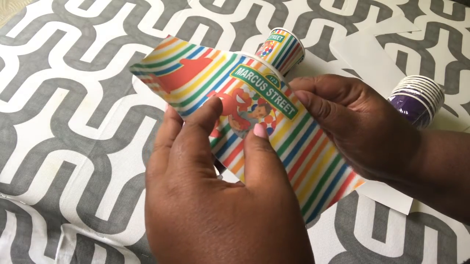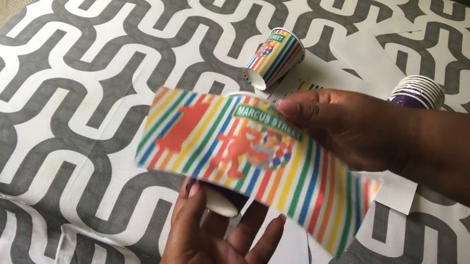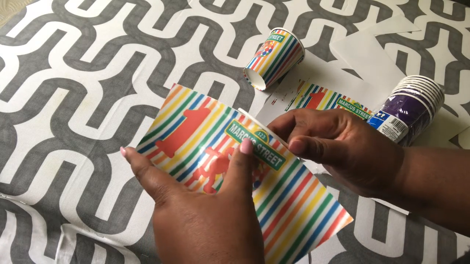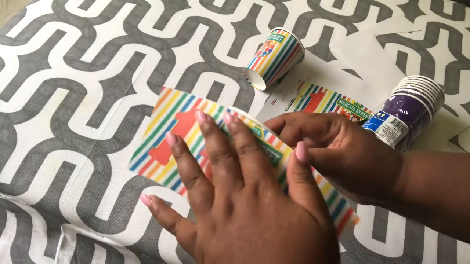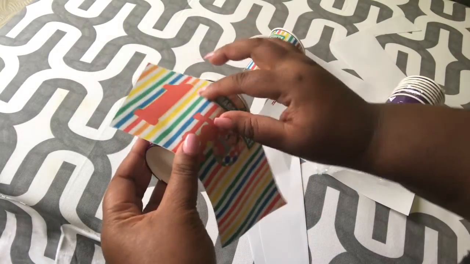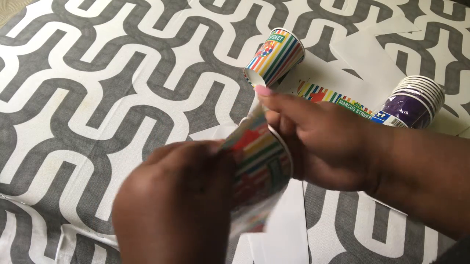Just kind of put it on there. Ugh. It's a little sticky. Let's start over there. It's hard me doing it, trying to get it in the camera too. Yeah, I got that off a little bit.